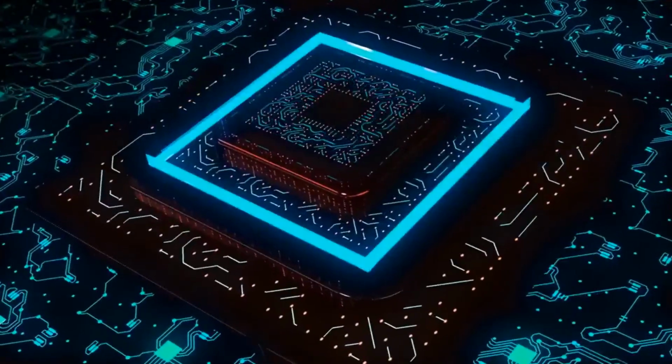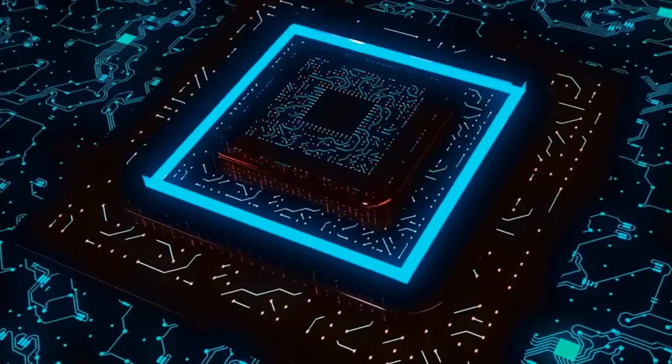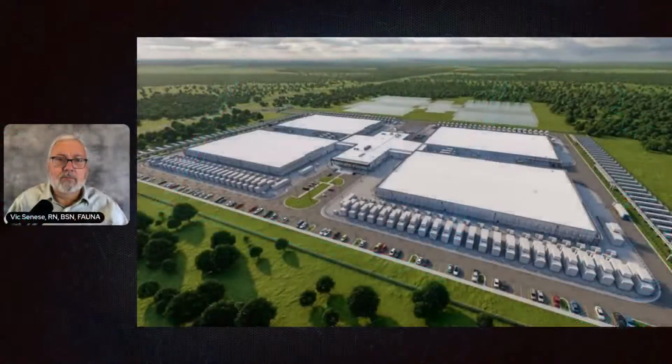The most powerful large language models are trained on the NVIDIA DGX SuperPod. That is 32 DGX 8100 systems combined into what's called a scalable unit.